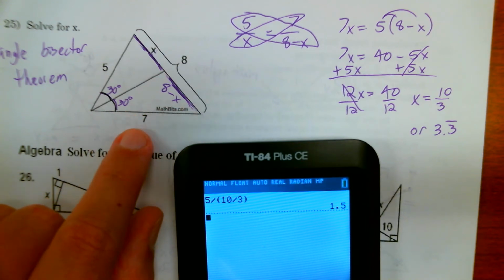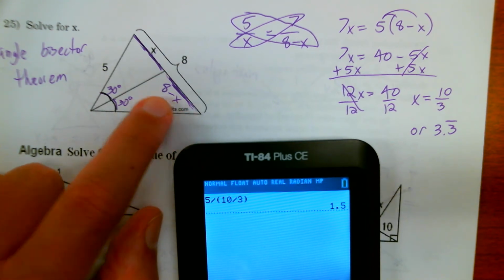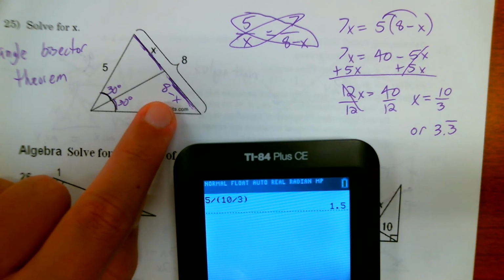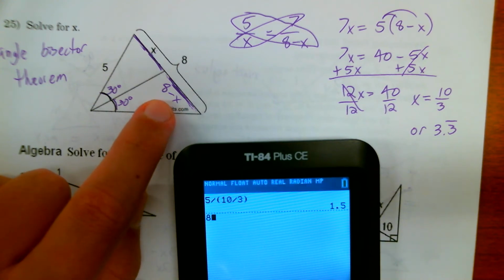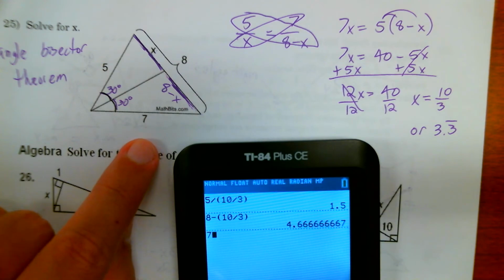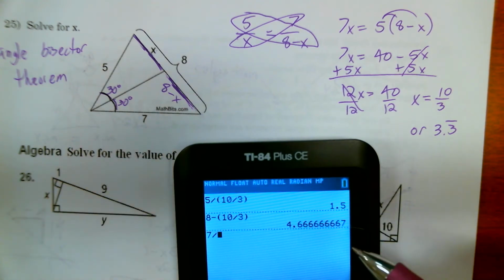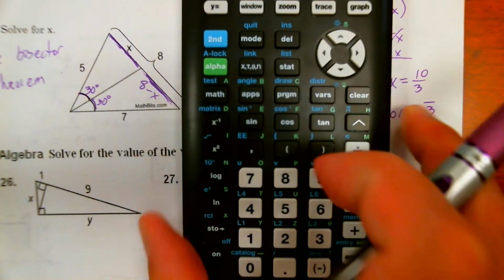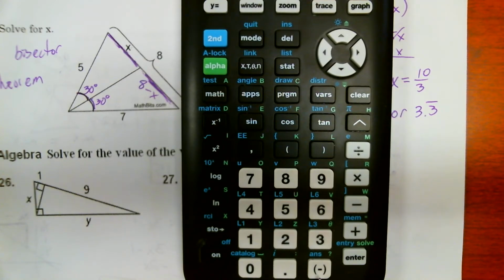So 7 over 8 minus x. Well, what is 8 minus x? We got to do that first. 8 minus 10 divided by 3 is going to give us that piece. But then it's 7 over that. So I'm going to press 7 divided by. Now here's a little trick you might not know on your calculator. This little button down here where the negative sign is, see right above it in blue it says ANS?